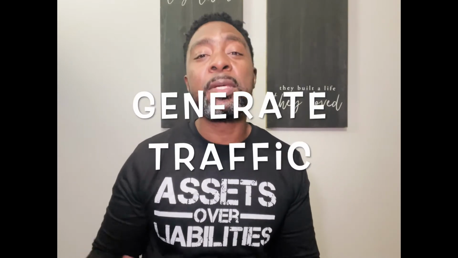So now once you have these things in place, you have to be able to generate some type of traffic. You need to bring awareness to your product or your service. You could have the best product or service in the world, but if nobody knows about it, then really what good is it? You're not going to get sales. You're not going to get anything because nobody knows about it. So first things first, you need to be able to advertise it.